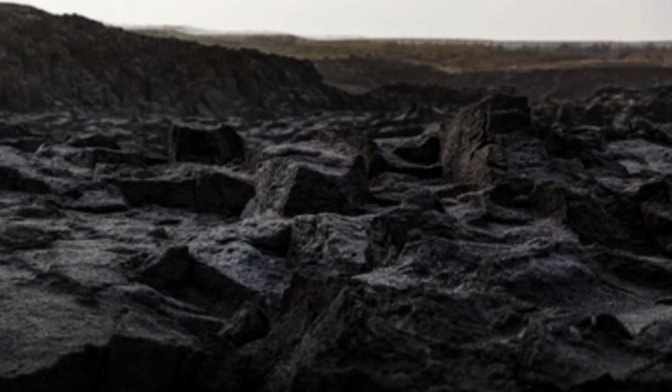Color. Volcanic rocks can come in a range of colors, including black, brown, red, green, and white. The color is determined by the minerals present in the rock. Porosity. Volcanic rocks can be porous or non-porous, depending on their texture and the conditions under which they were formed. Porous volcanic rocks, such as pumice, have a high percentage of air pockets, while non-porous volcanic rocks, such as basalt, have few or no air pockets.